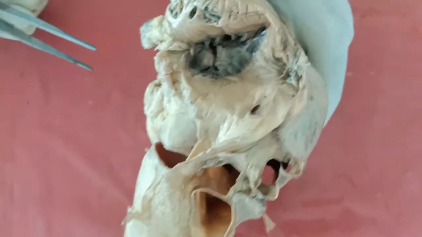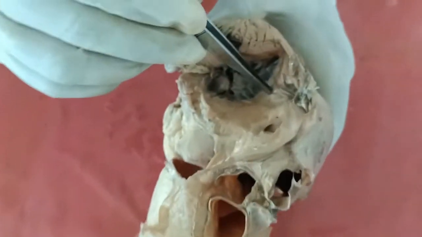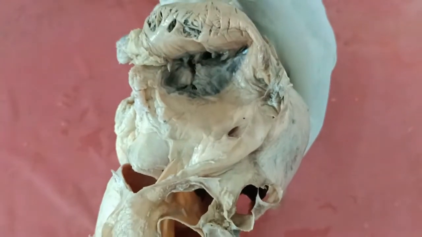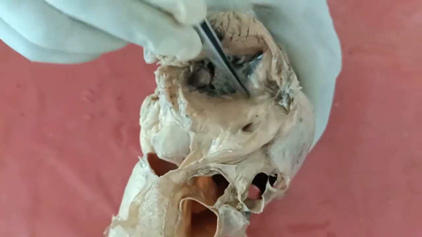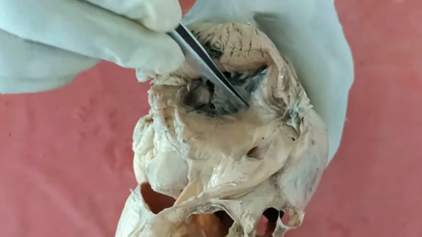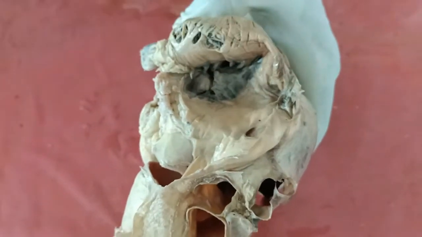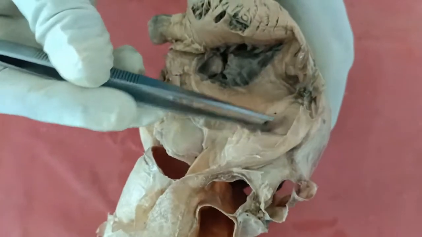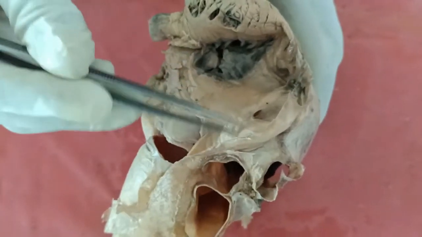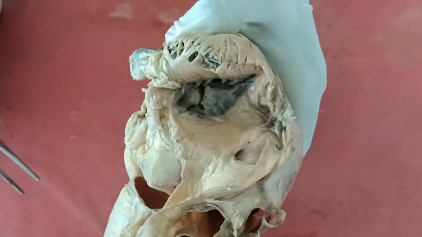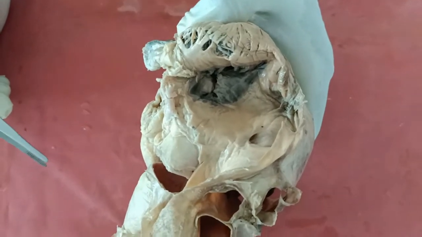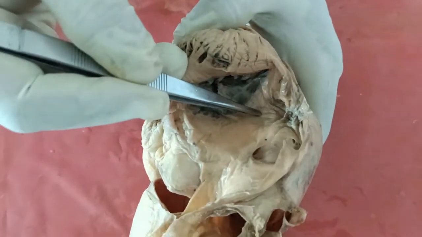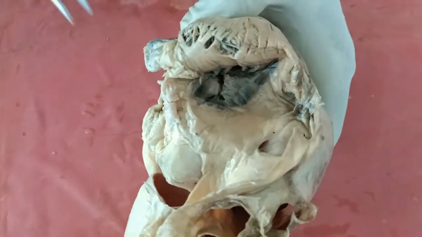What is the importance of this? Triangle of Koch contains the AV node. AV node is located here, and that is why it is important. Actually, this triangle of Koch is present at the lower part of the interatrial septum. So some textbooks say that the AV node is present in the lower part of the interatrial septum. That is equal to this one only. So this is the triangle of Koch.